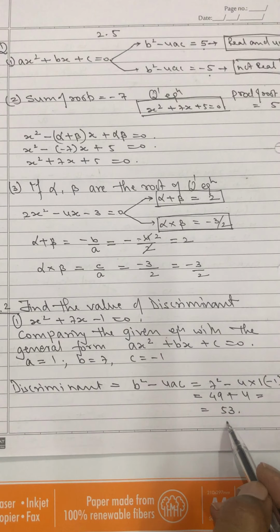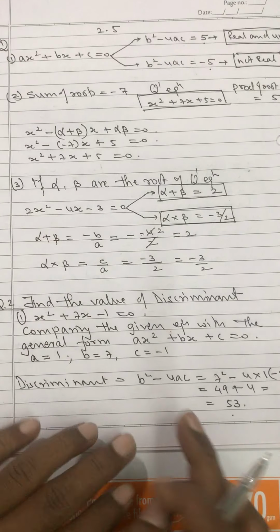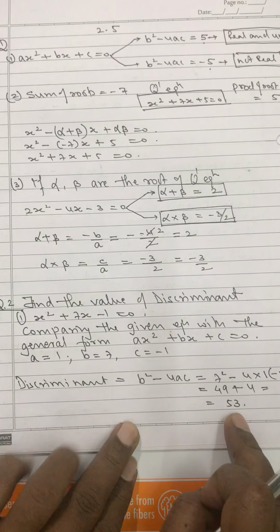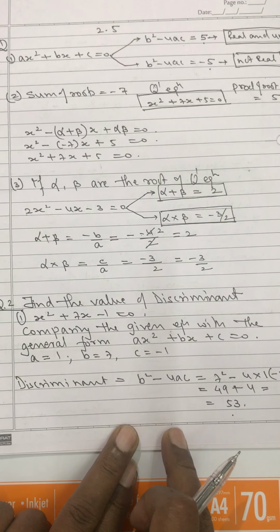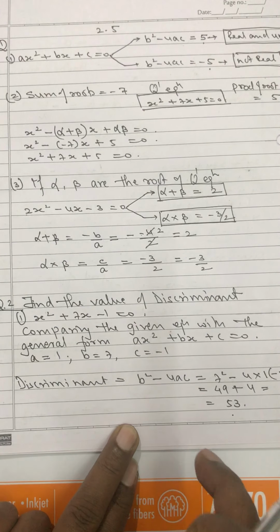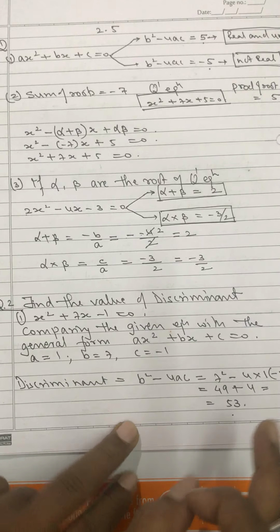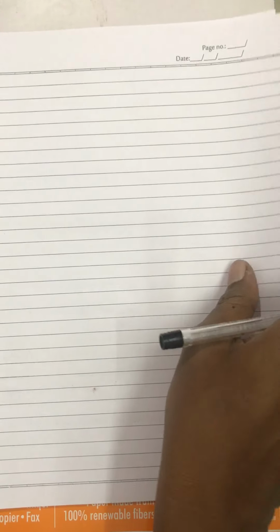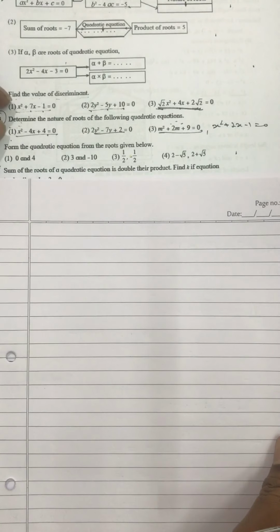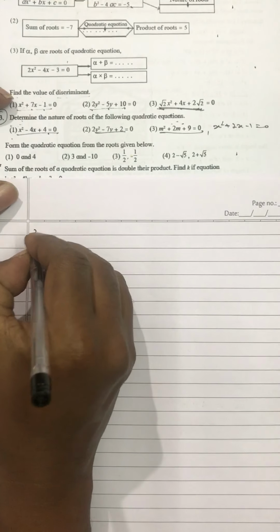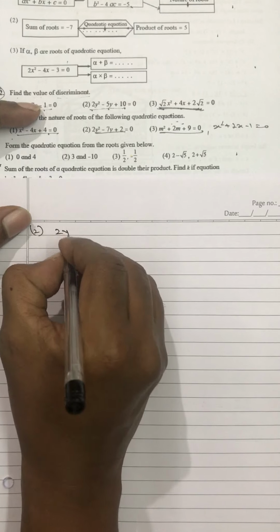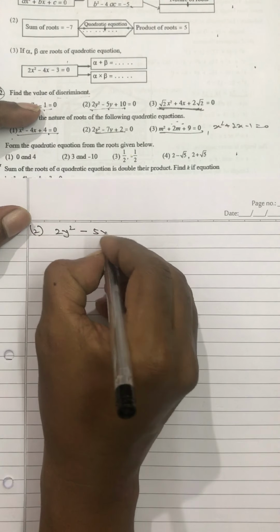You will have to first find the discriminant, and here you will tell, since discriminant is greater than 0, therefore the roots are real and unequal. That will be the next part. We will be doing the third question. At that time, again, you will understand that. But I want to just make you notice that you have to actually think one step ahead.